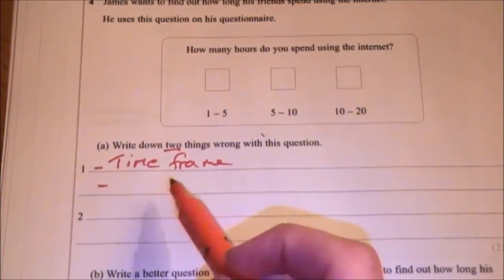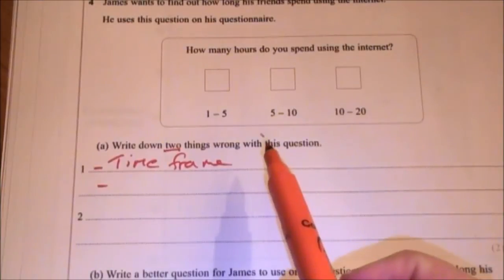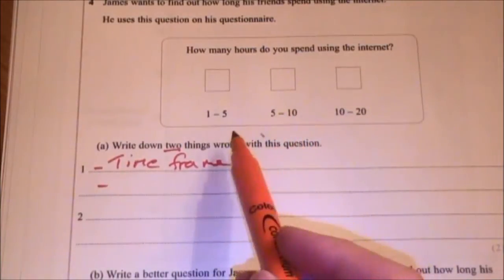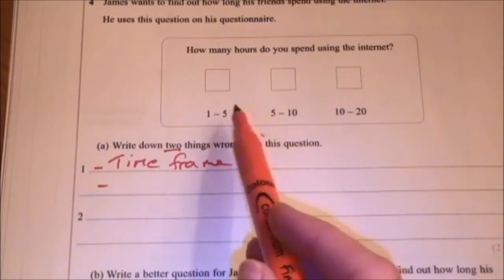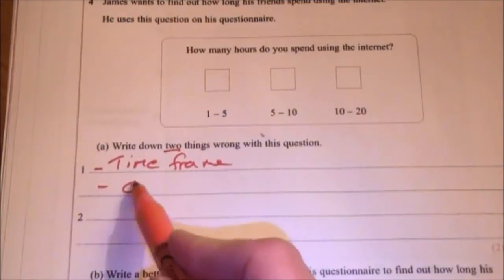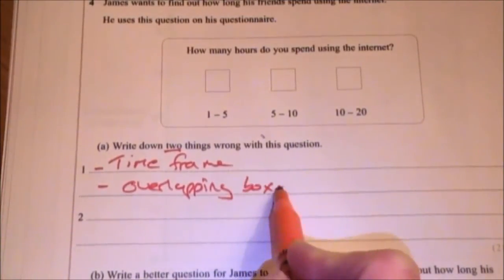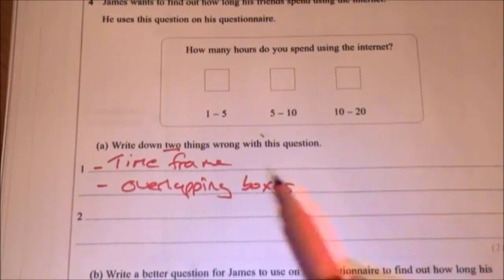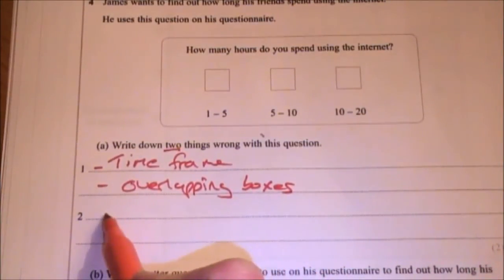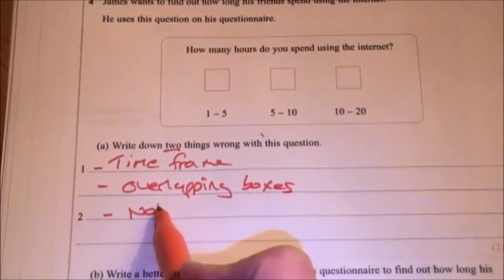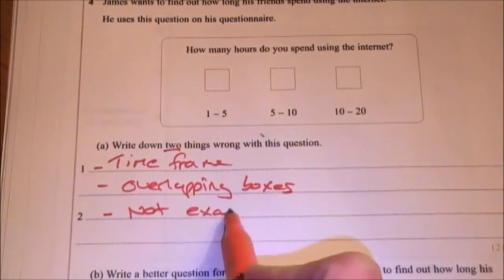The second thing it's doing is if I did spend 5 hours using the internet, which box would I tick? That one or that one? It's not clear. The reason it's not clear is because there's a 5 for both boxes. So this is called overlapping boxes.